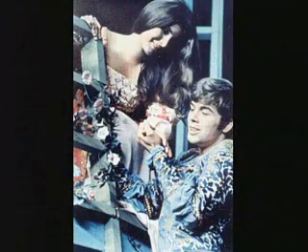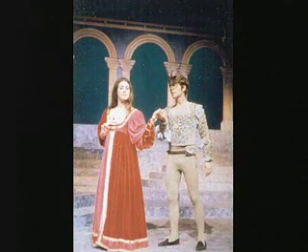But in order for the audience to keep straight who these two families were and which people belonged on which side, in this case one family, Juliet's family, dressed in reds, pinks, and oranges. Romeo's family dressed in blues and greens.